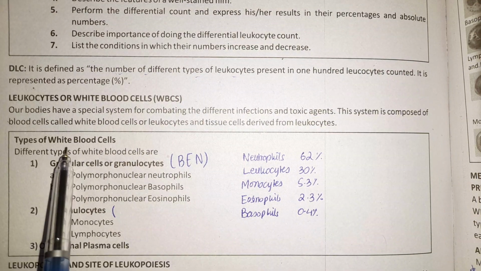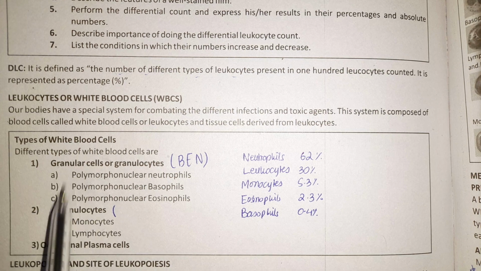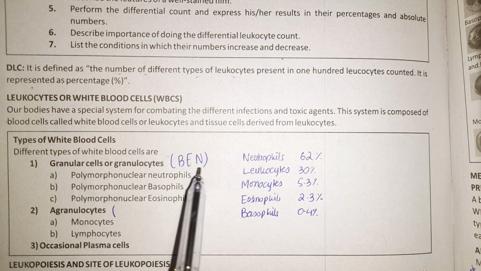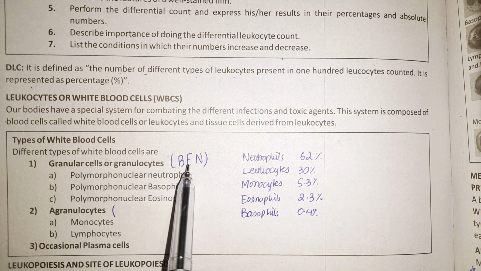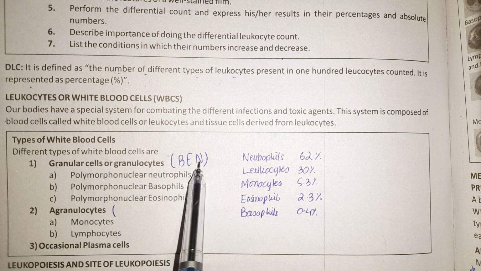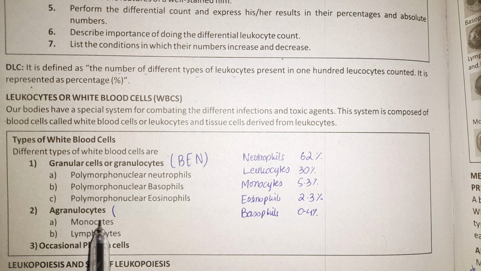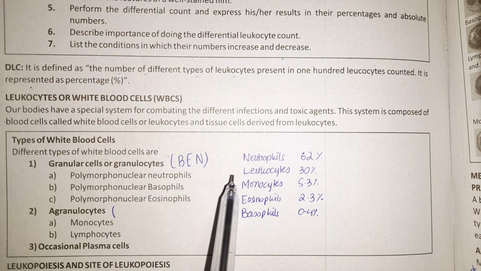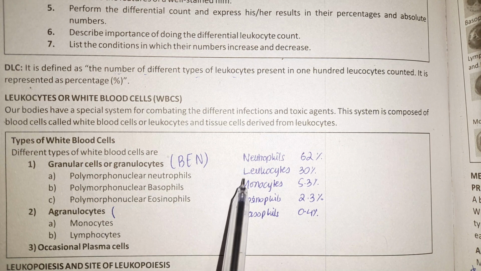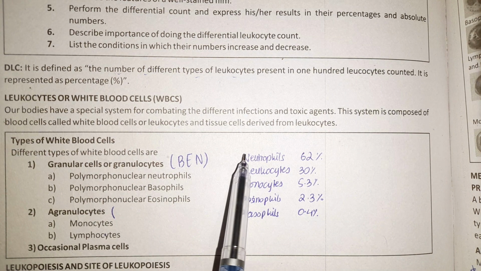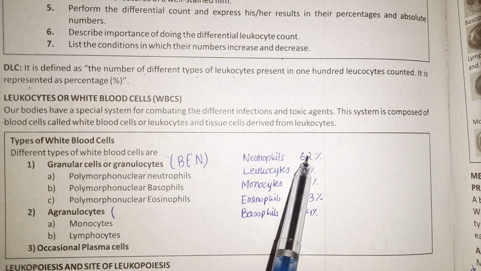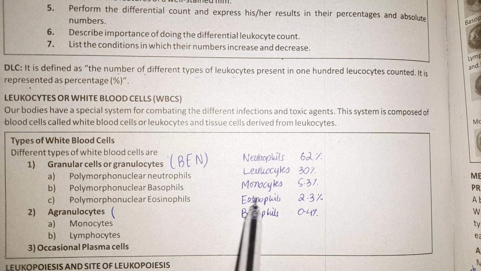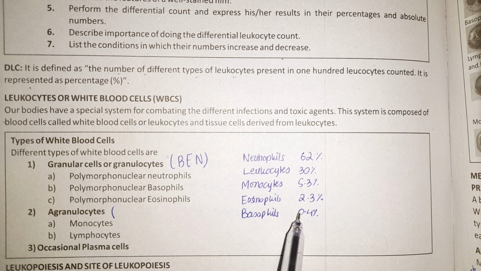Firstly, white blood cells are either granulocytes or agranulocytes. The granulocytes can be remembered with the mnemonic BEN: B is for basophil, E is for eosinophil, N is for neutrophil, whereas agranulocytes are monocytes and lymphocytes. To remember their concentration, I have this mnemonic: Never Let Monkey Eat Bananas. Never is for neutrophil, 62%; lymphocytes 30%; monocytes 5.3; eosinophils 2.3; and basophils 0.4.